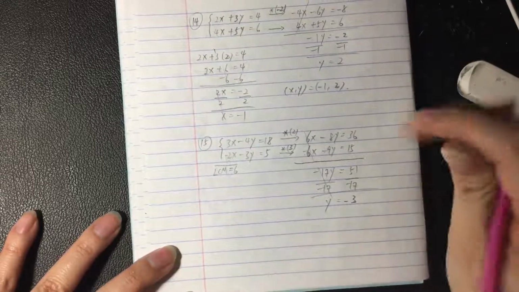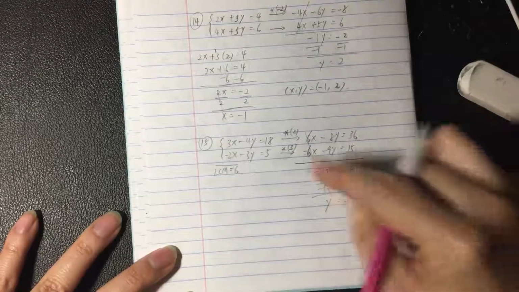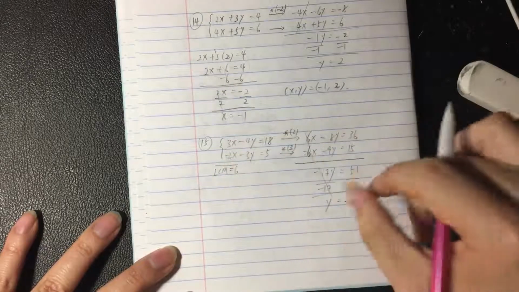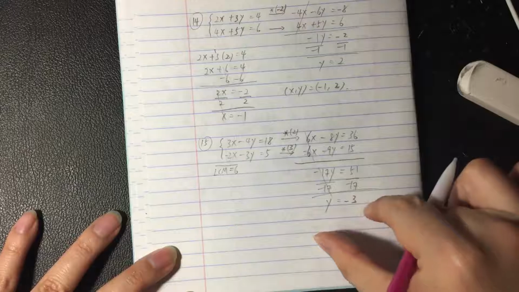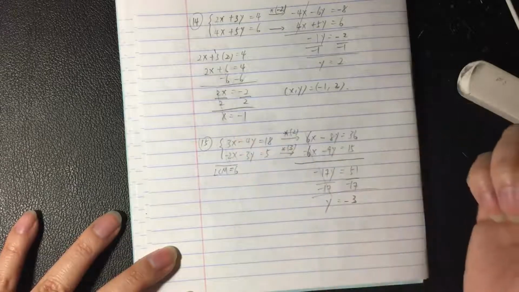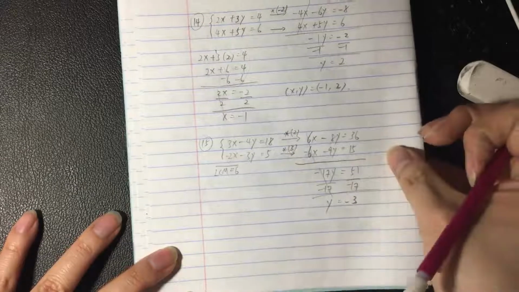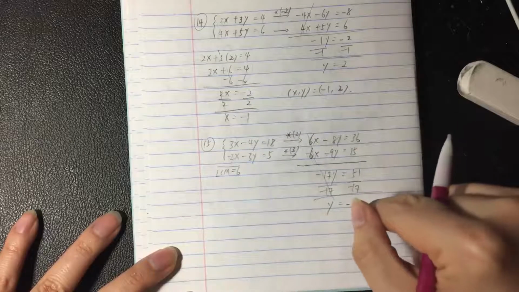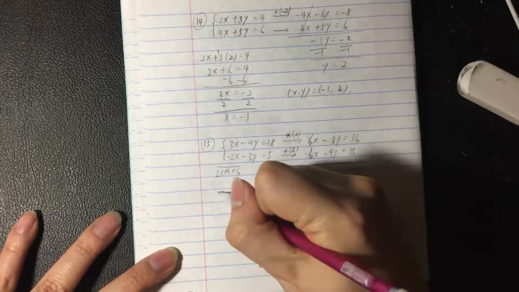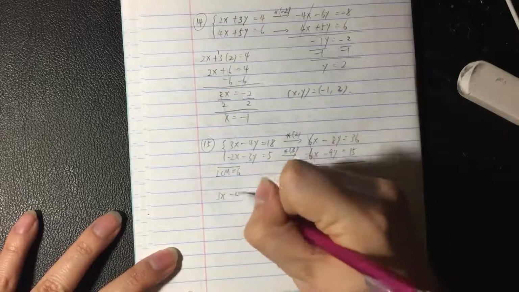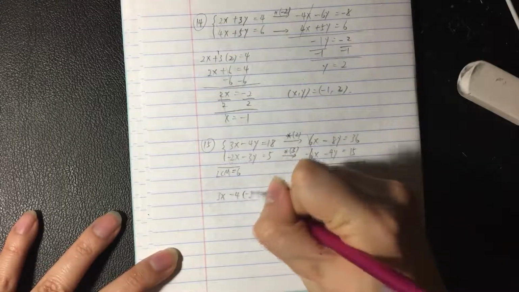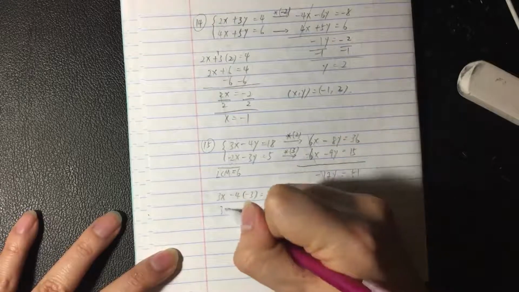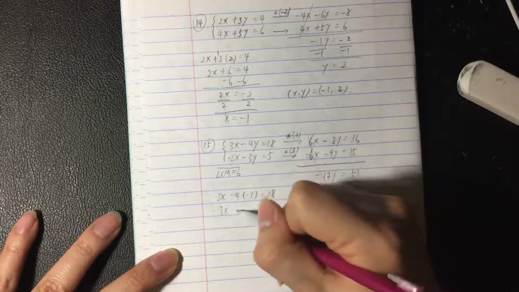In order to get x, I substitute y into one of these equations and solve for x. That's the last step. It could be either equation. Let me substitute y into the first equation. I have 3x minus 4 times negative 3 equal to 18. Negative 4 times negative 3 is positive 12.